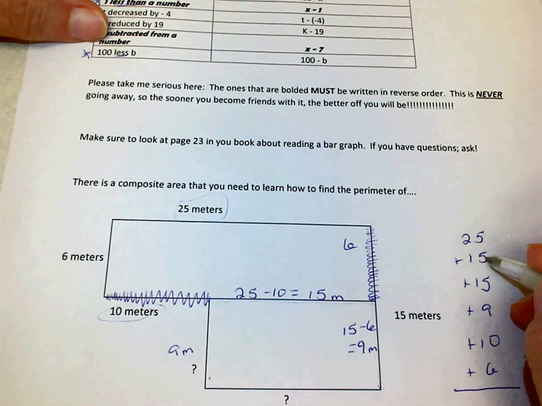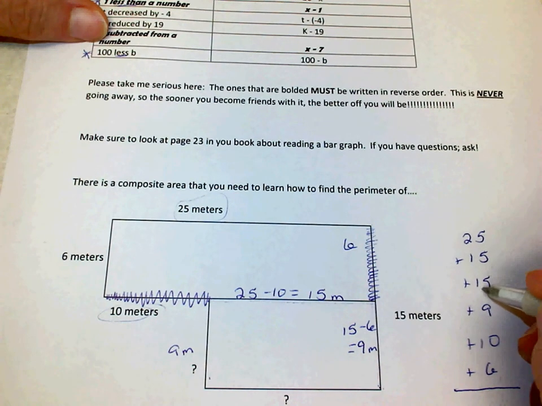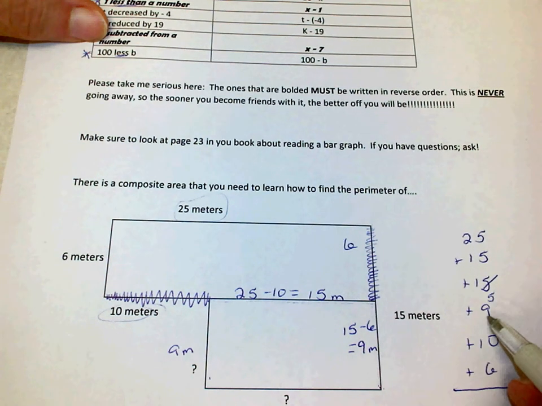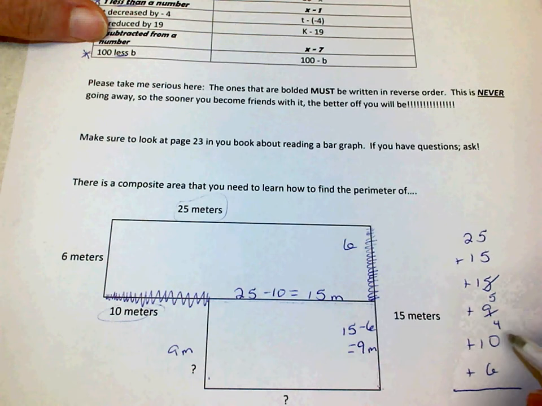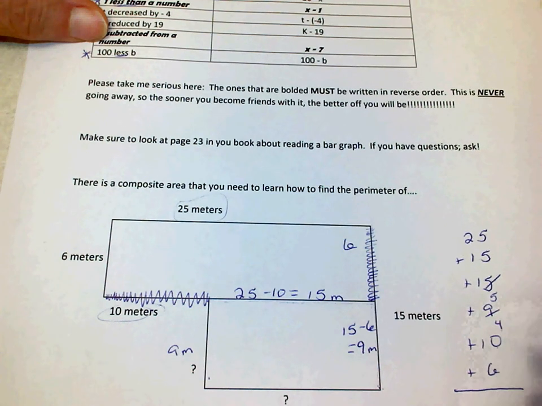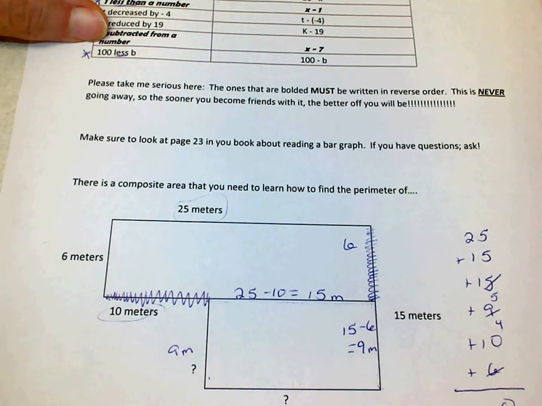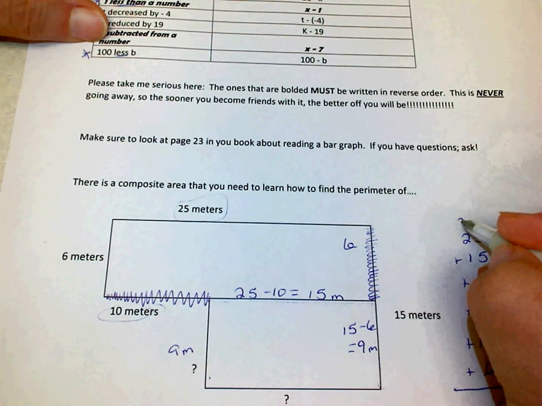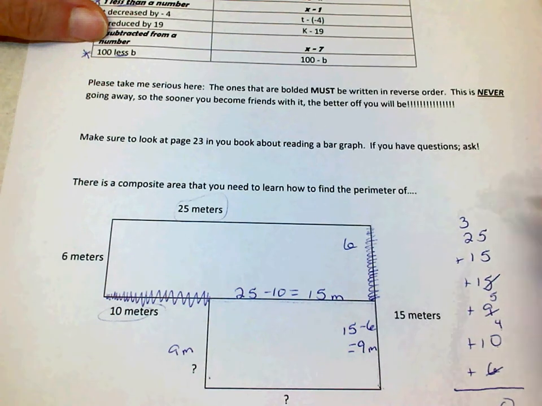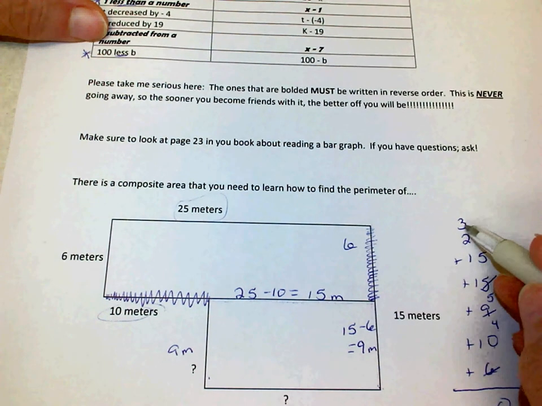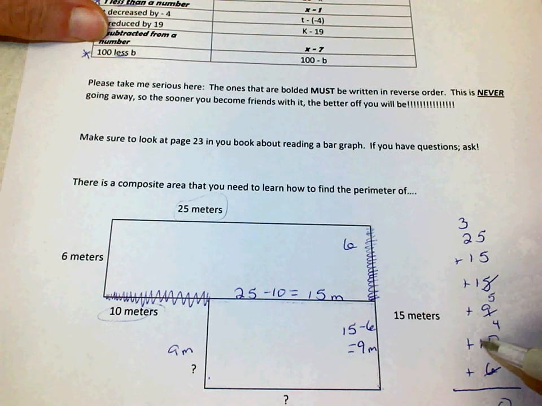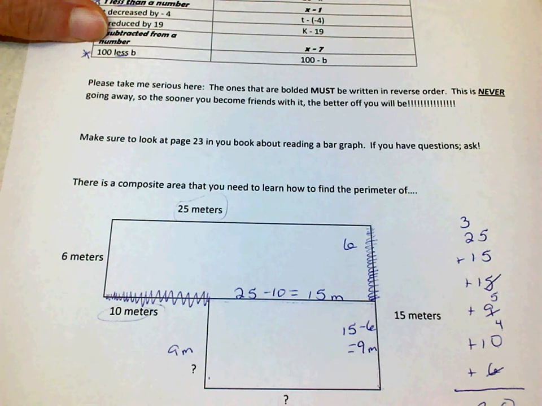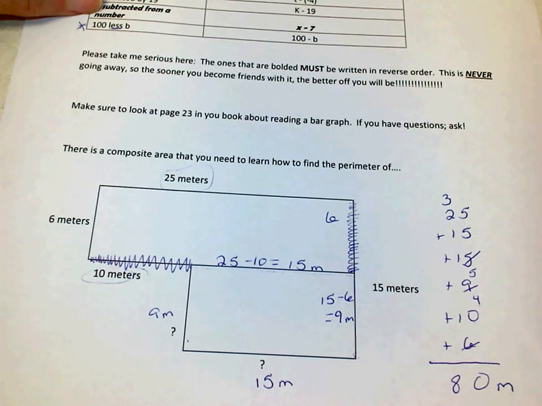That's 10, 15, 5 plus 9 is 14, 4 plus 0 plus 6 is 10. And then I add these up, 1, 2, 3, that's 30. So I carry the 3 up there. Then 3, 5, 6, 7, 8. So this figure has a perimeter of 80 meters.